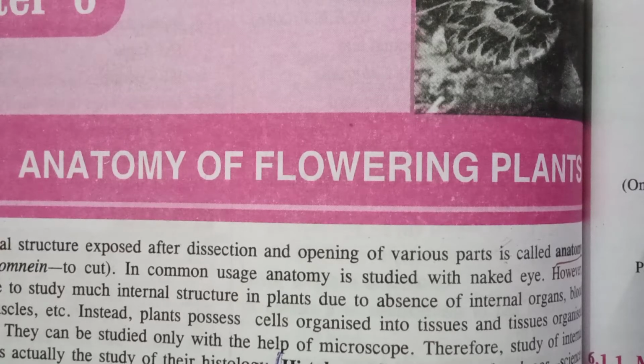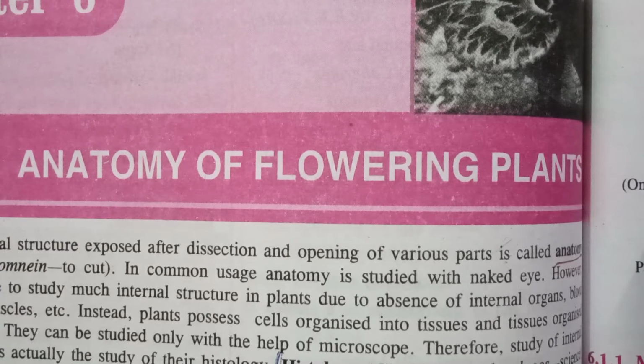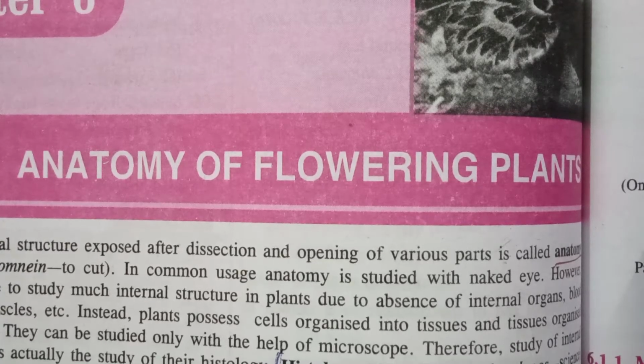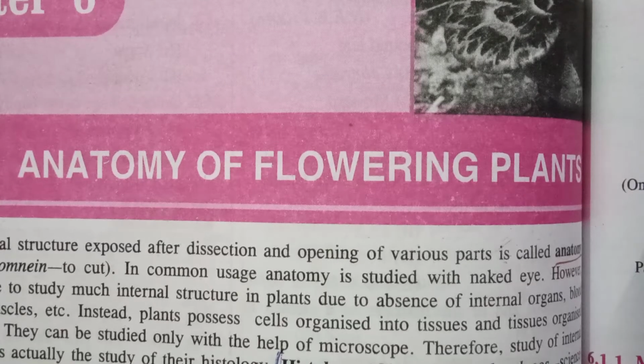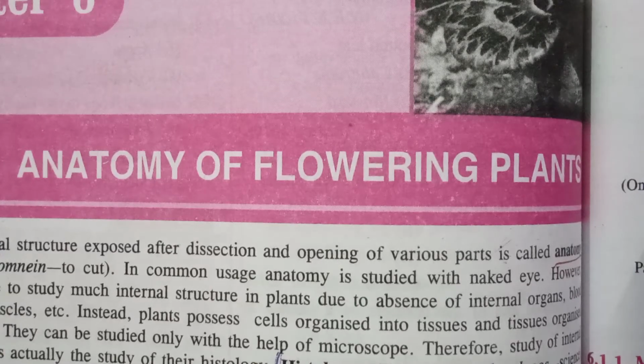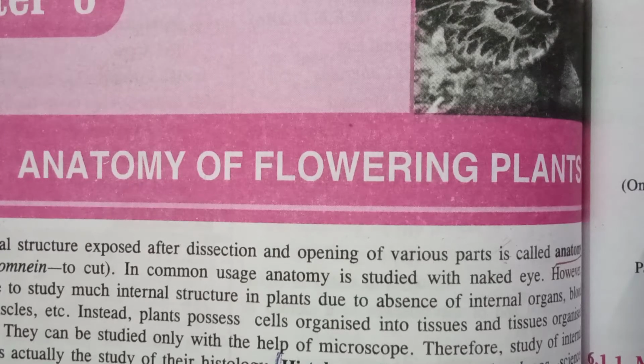Then anatomical studies also establish group affinity and the establishment of identities. We can find any similarity or dissimilarity between different groups of plants. Forensic science studies plant anatomy to identify plant remnants.